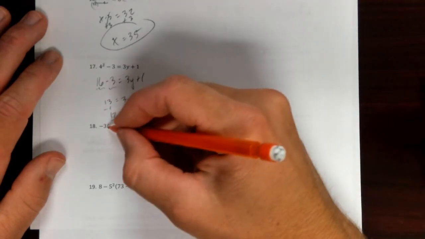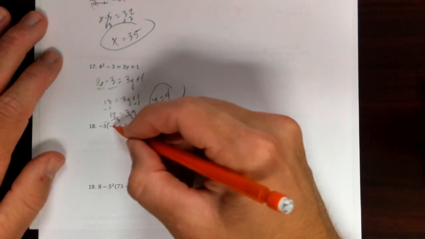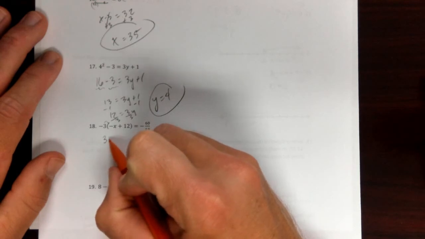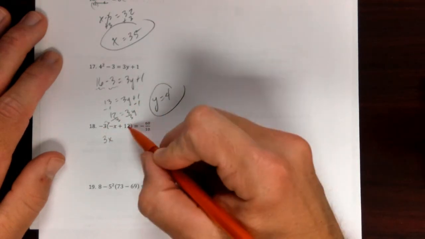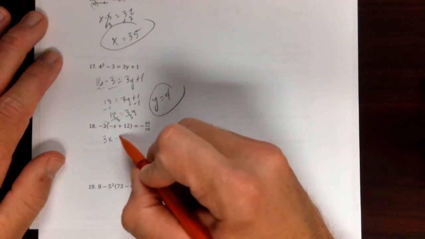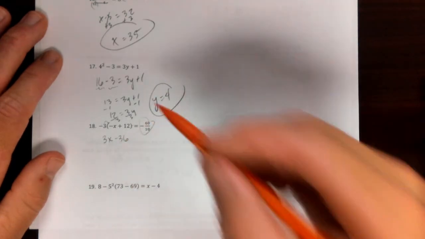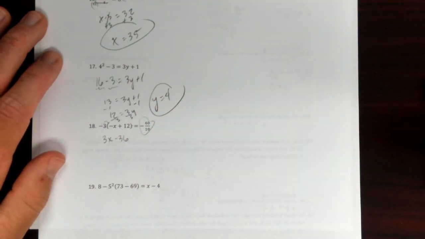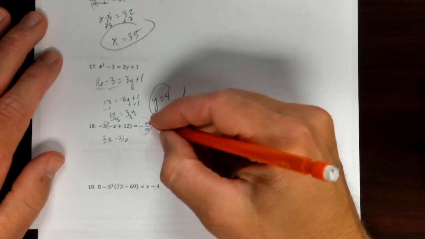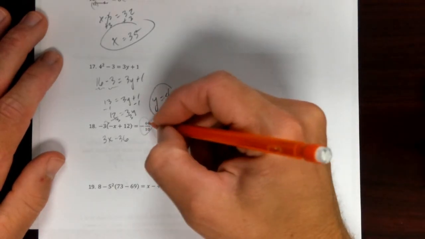Number 18, we need to distribute here. So negative 3 times negative x is a positive 3x. Negative 3 times positive 12 is a negative 36. Now, looking over here, that is a fraction. What is 60 divided by 10? 60 divided by 10 is 6. Right? So this is a negative 6.